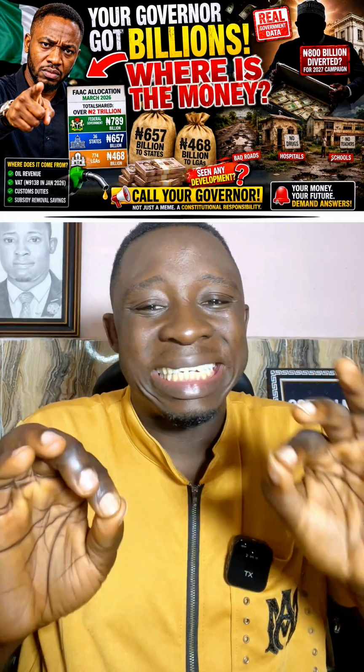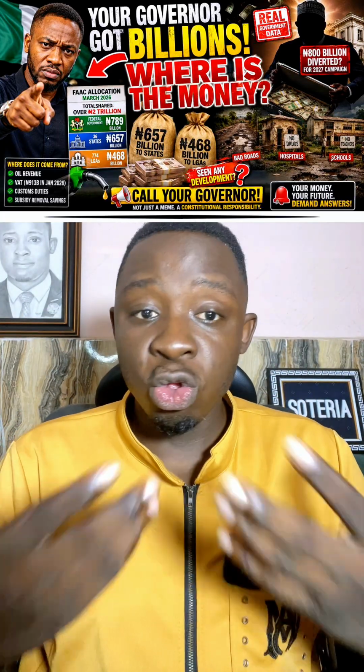Section 1. What is FAAC? I know you'll be wondering. FAAC stands for Federation Account Allocation Committee. Every month, the federal government collects money from oil sales, taxes, VAT, which is value added tax, custom duties, and other sources. Like anytime you transfer 10,000 naira, they take 15 naira, all of this other money. Are you getting me? They take all of this money. The money goes into a central pool called the federal account. Then FAAC are the ones responsible to divide it among 3 tiers: the federal government, the 36 state governments, and the 774 local government councils.